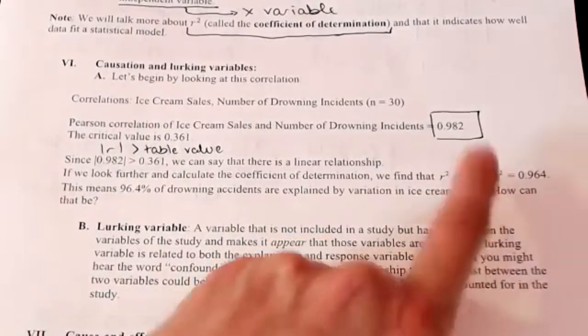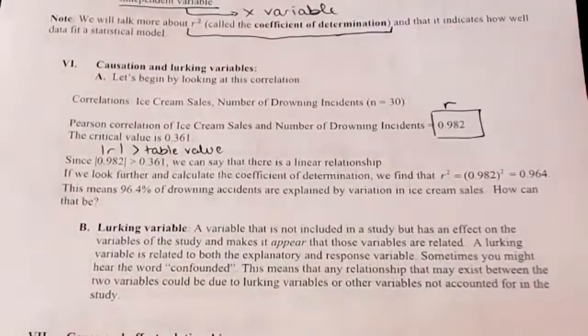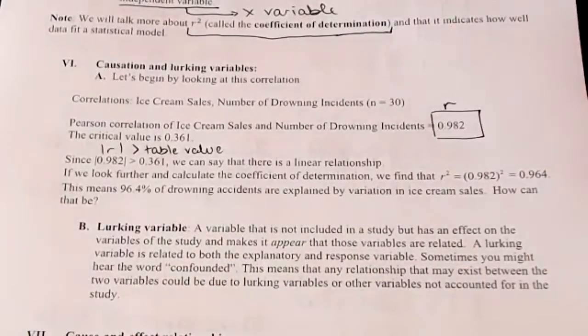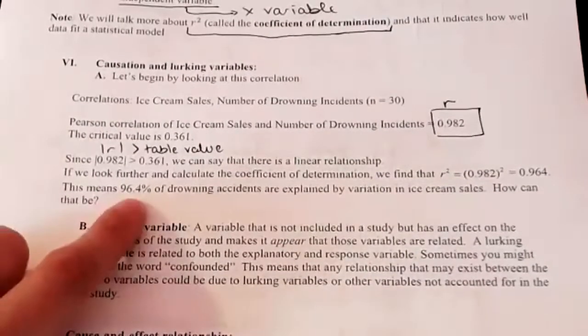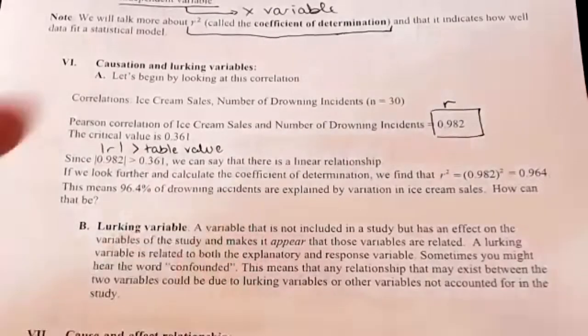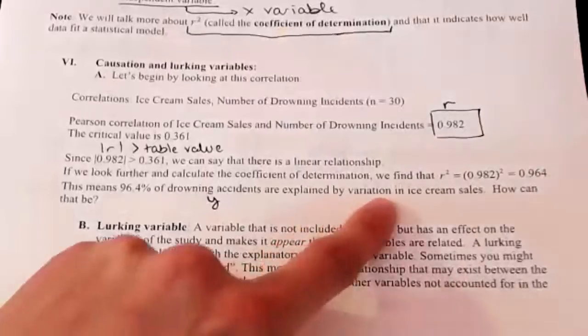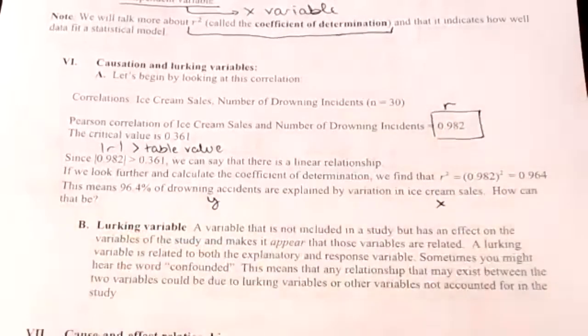You simply take R and you square it. Here is R. You take that value and you square it. What this is telling us is that 96.4% of drowning accidents, our Y value, right? Drowning accidents, our Y value, are explained by variation in ice cream sales.